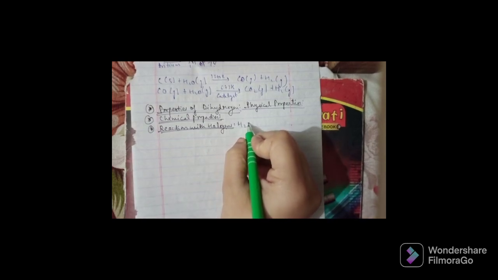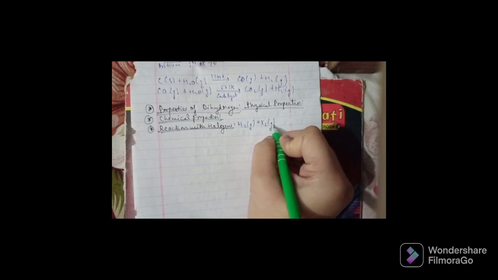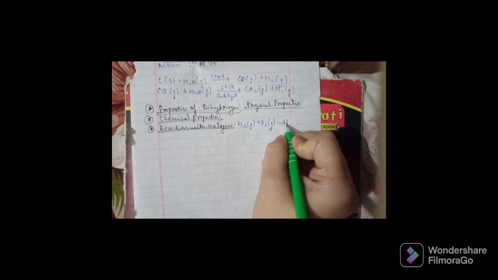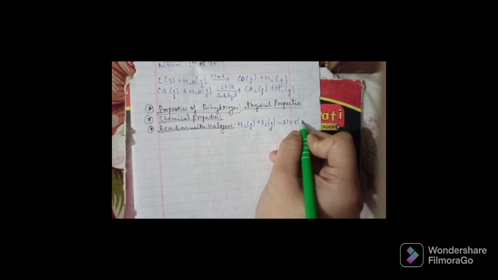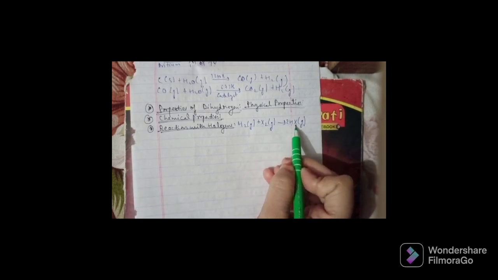So H2 in the form of gas plus X2, that is the halogen in the form of gas, gives 2HX, also in the form of gas, where X is fluorine, chlorine, bromine or iodine. It could be any of the halogens. And while the reaction with fluorine occurs even in the dark, with iodine it requires a catalyst. Okay, now we go for the reaction with dioxygen.